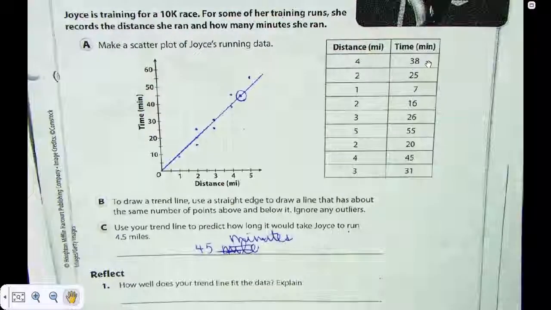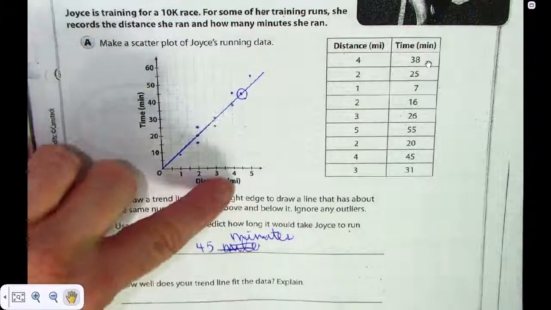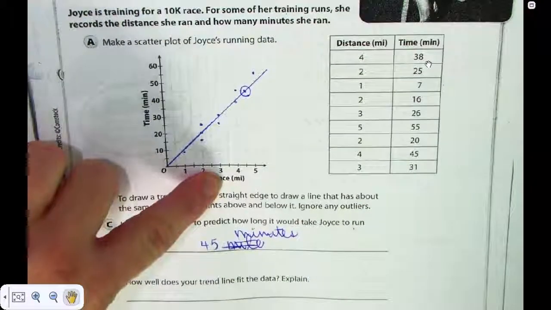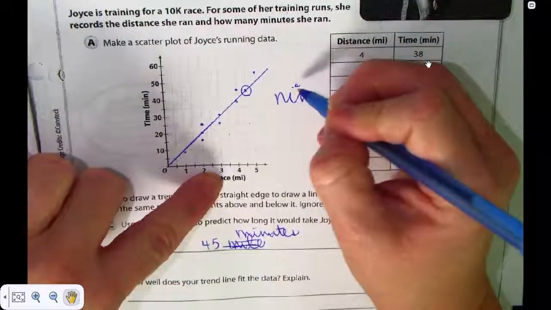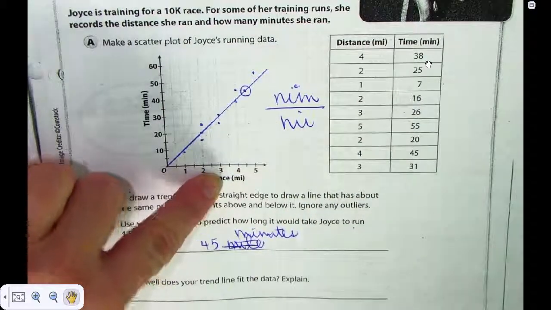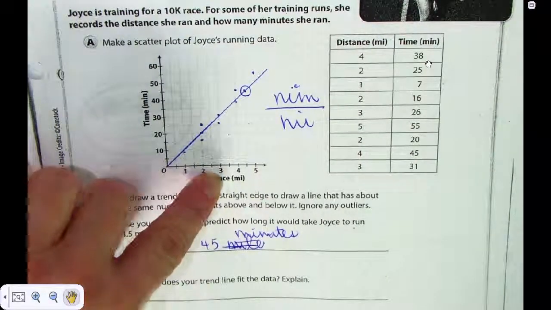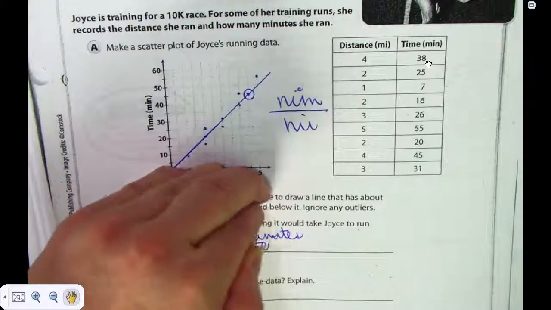45 minutes. And remember, the slope is represented by minutes per mile. Look, minutes per mile. That's what the slope is represented by, because that's y over x, minutes over miles.